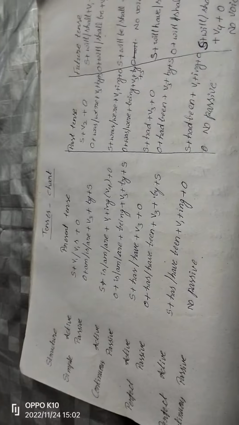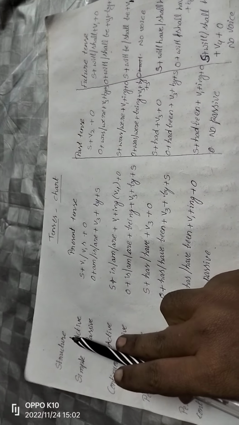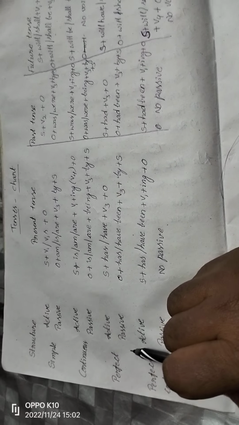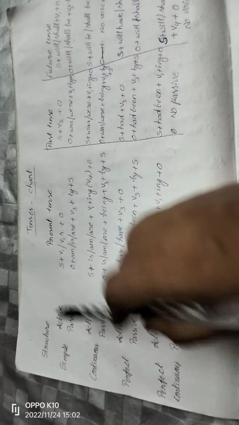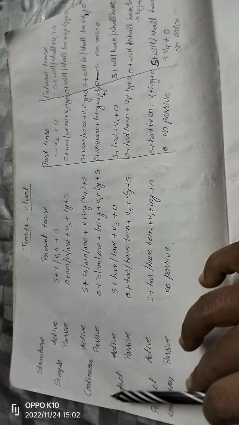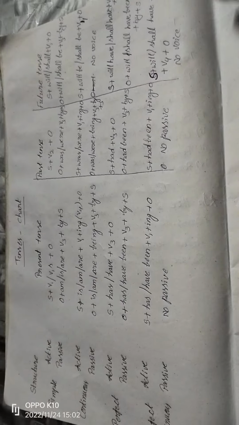Okay, can we enter into the tenses chart? Here we can easily remember the tenses with this chart. First of all, the main structure: simple, continuous, perfect and perfect continuous. That means simple present, simple past, simple future, and present continuous, past continuous, future continuous, like this.